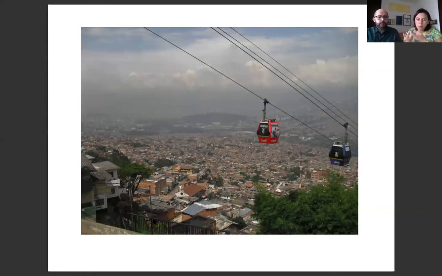But it's one of the neighborhoods that has suffered the most from the urban war, from the guerrillas and paramilitarism in Medellin and Colombia since the end of the 90s and the beginning of this century. Unfortunately, it's one of the neighborhoods best known for this situation. And this is a photograph from this place.